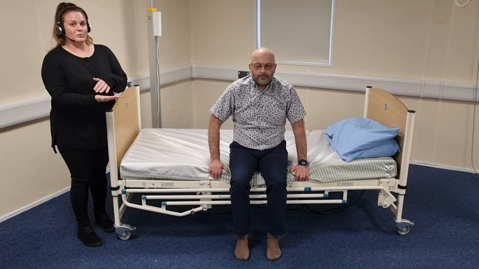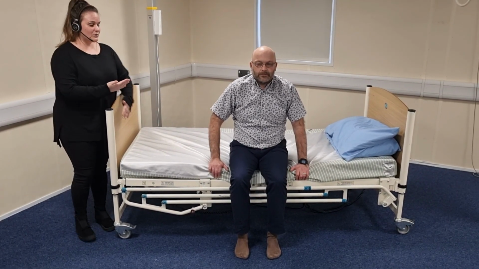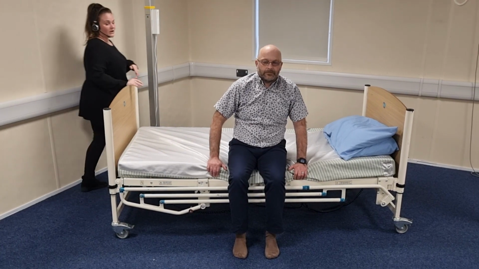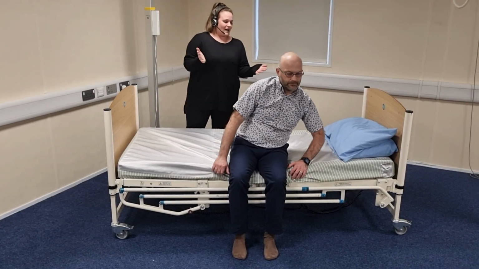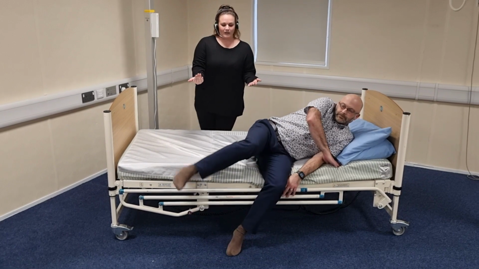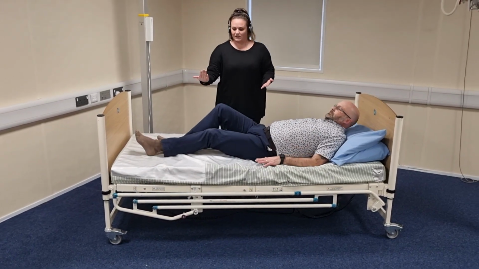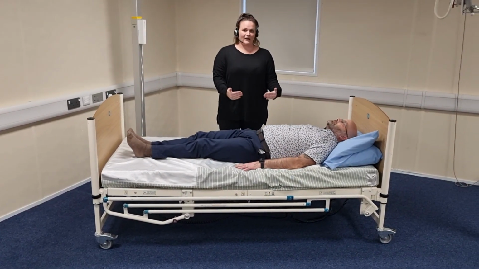When following normal movement patterns to get back into bed, we do the exact same action, just in reverse. So firstly, we would lie down and simultaneously bring our legs up, use our opposite heel to initiate the roll back onto our back.